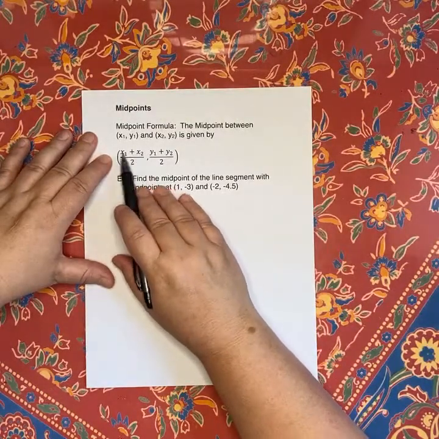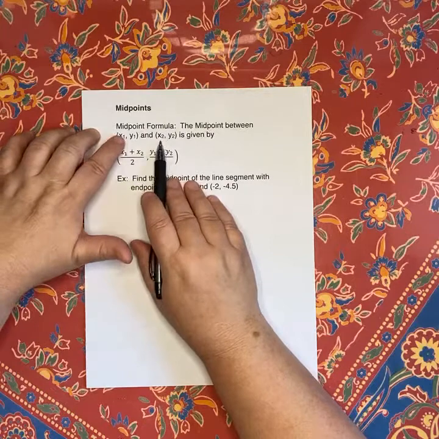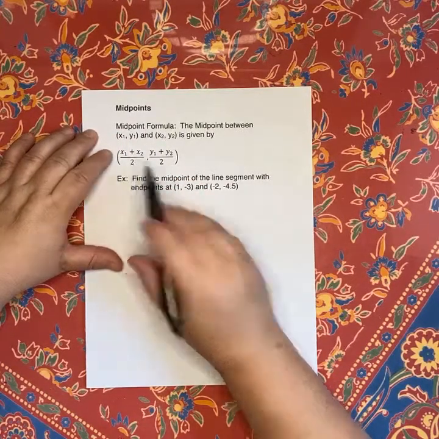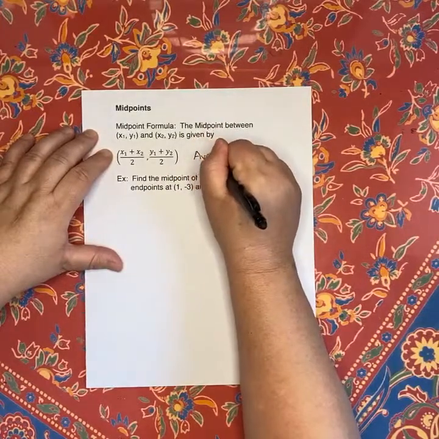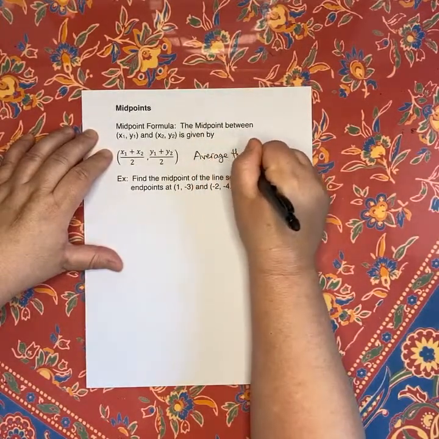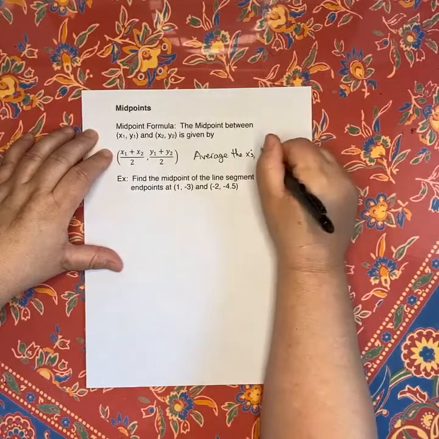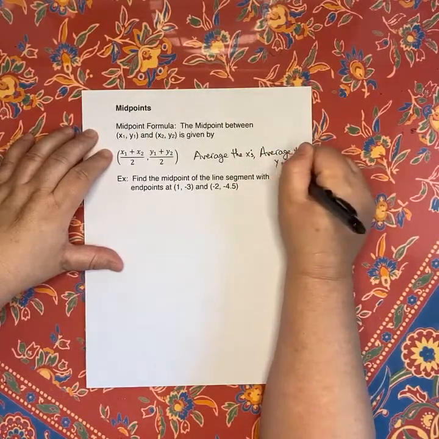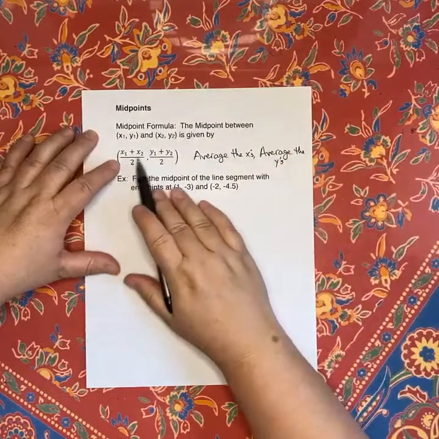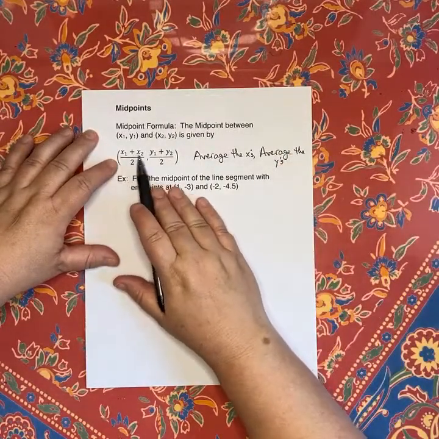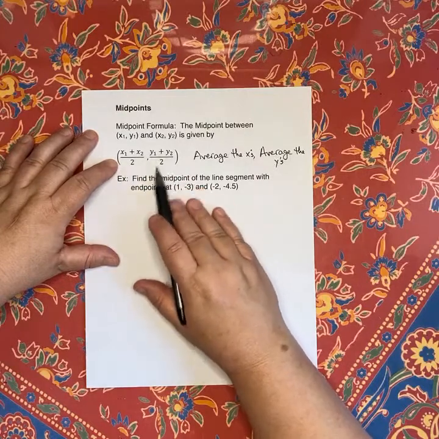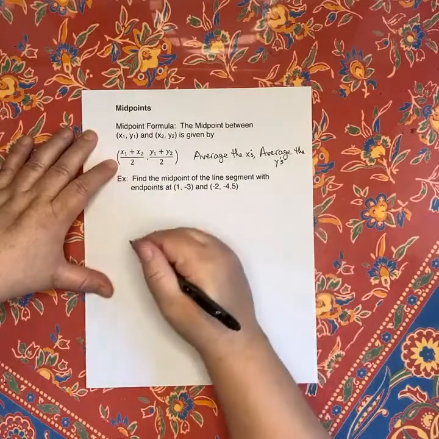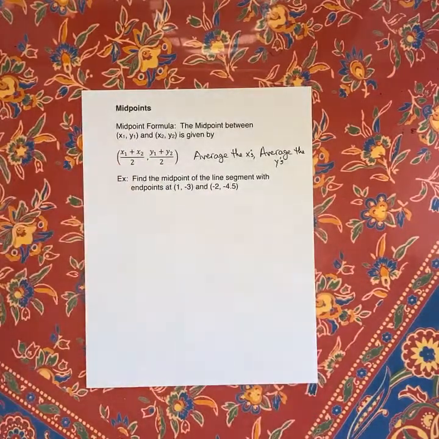X1 plus X2. So you take the two X's, these two values, add them together, divide by 2. What is that? You're taking an average. Average the X's, average the Y's. That's all you're doing. I know it's fancy. It looks all complicated, but it's just add the X's, divide by 2. Add the Y's, divide by 2. And what are we finding? We're finding the midpoint.